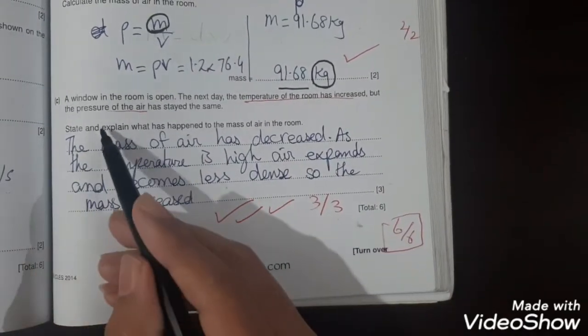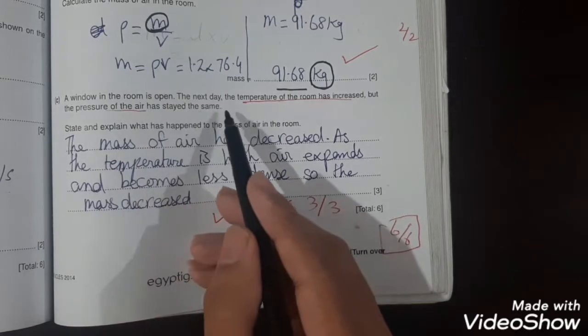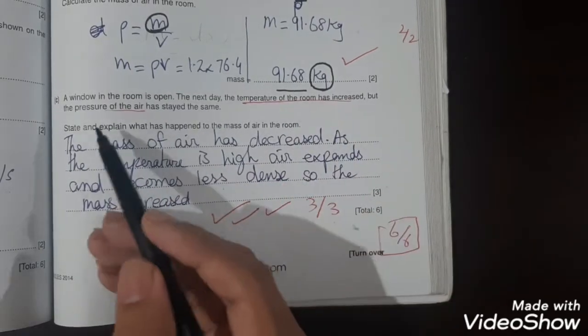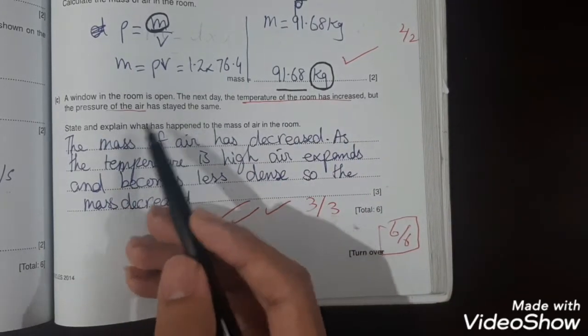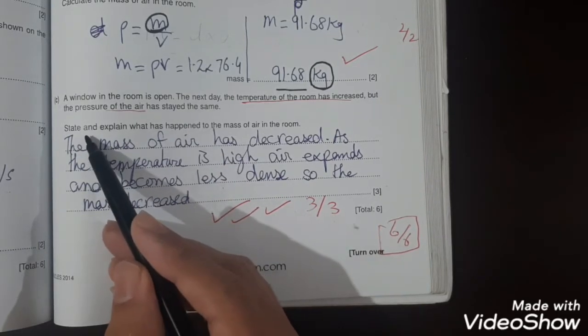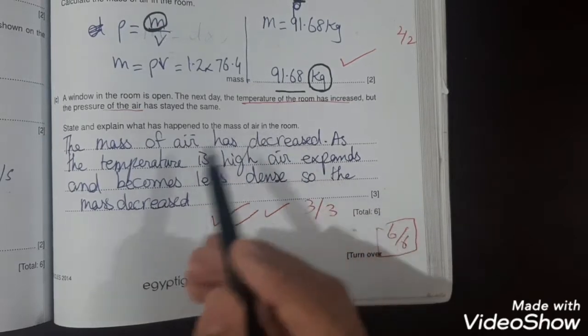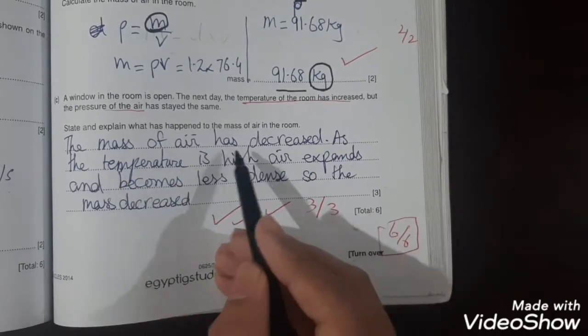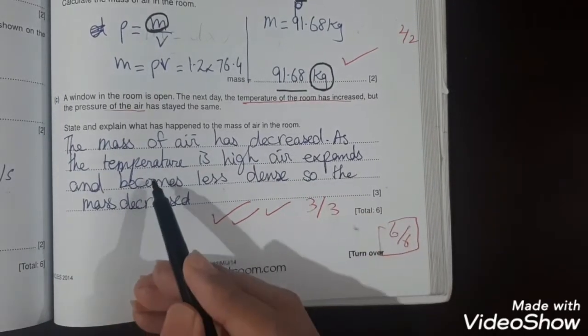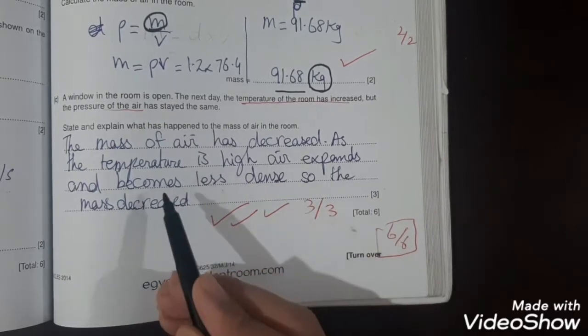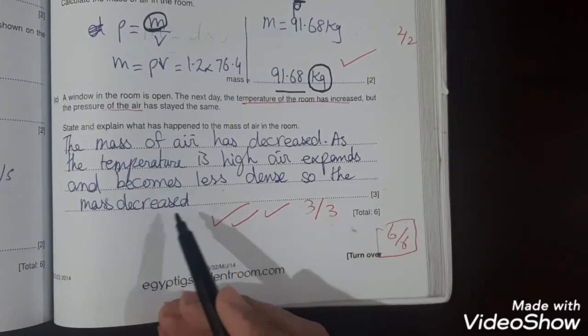Then part C states the window in the room is open. The next day the temperature of the room has increased, but the pressure of the air has stayed the same. State and explain what has happened to the mass of the air in the room. So the mass of air has decreased. As the temperature is high, air expands and becomes less dense, so the mass decreased.